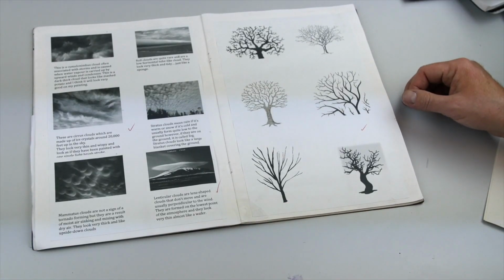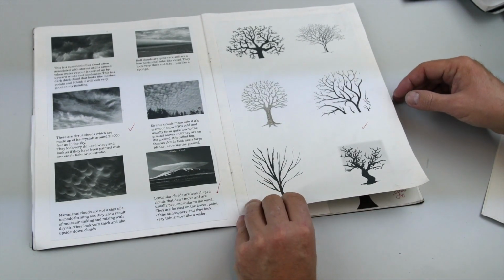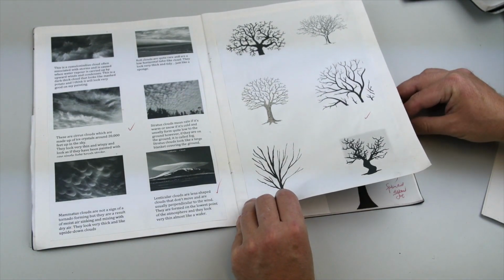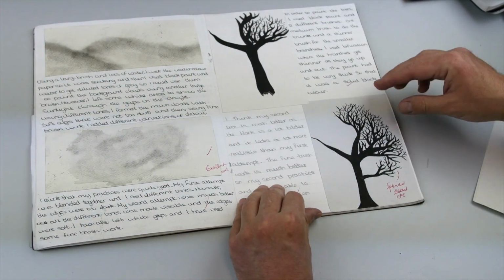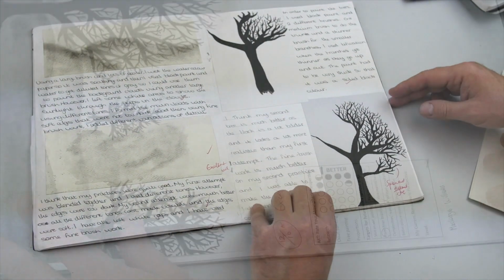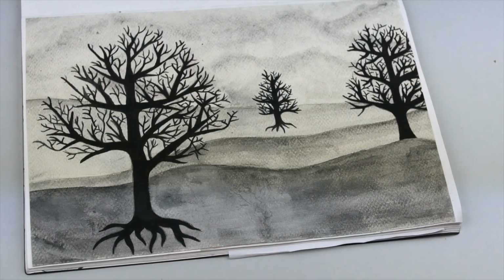So that gives you an overview of the atmospheric perspective painting project, the research, the practice, and then finally the final painting.